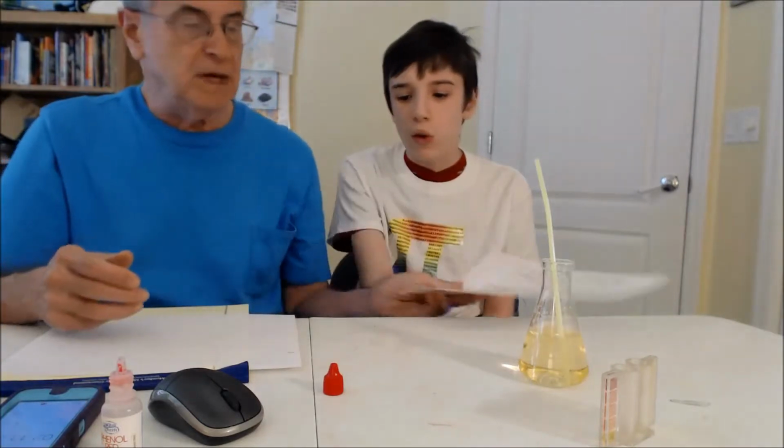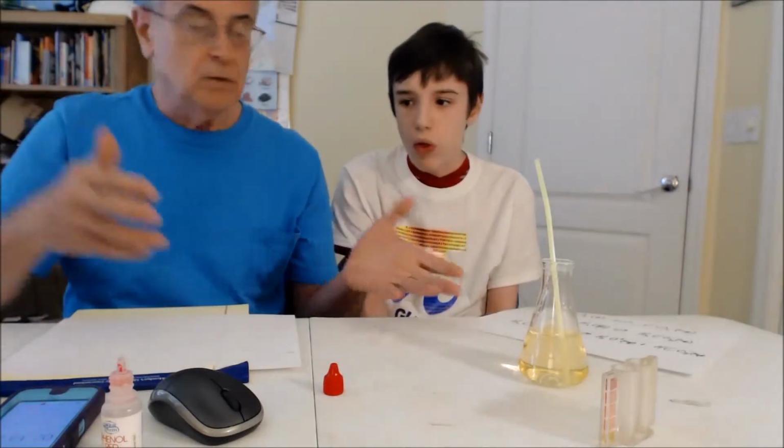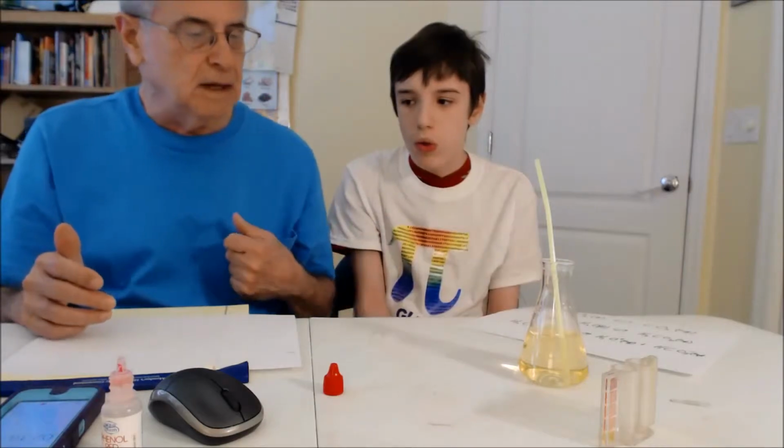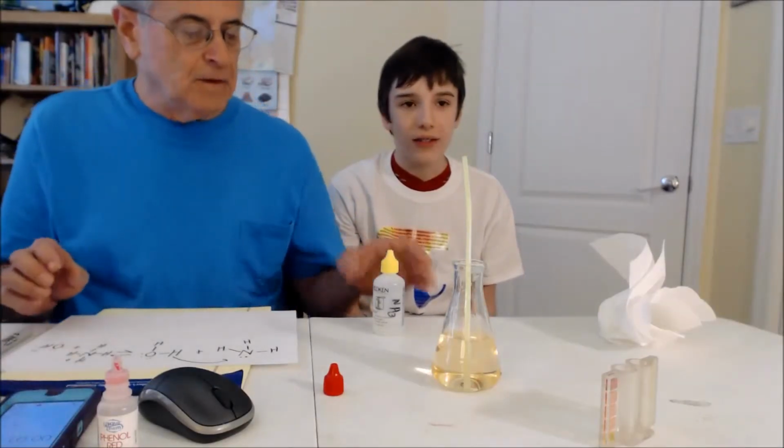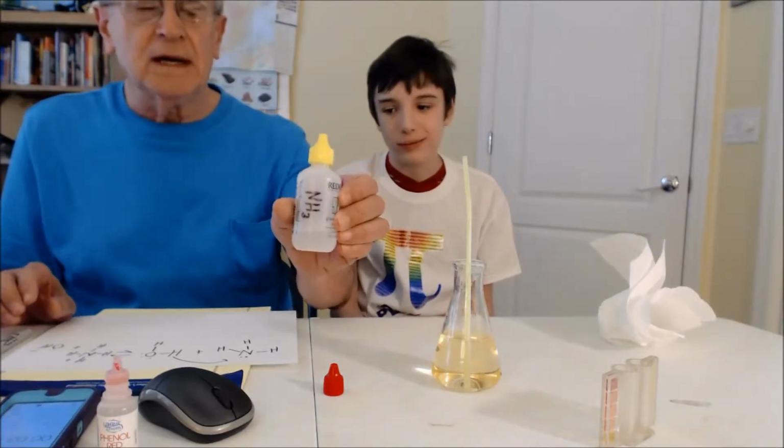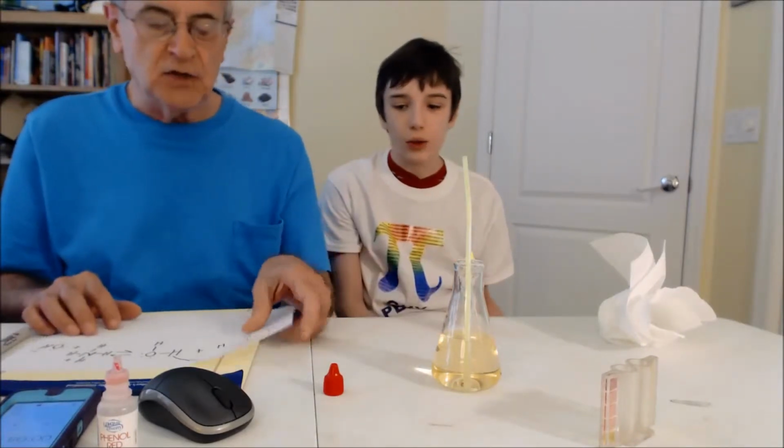Now, if we added some base to this, it would go back to being pink. We've got a little ammonia here. We wanted to get a little base. Now, ammonia is NH3.